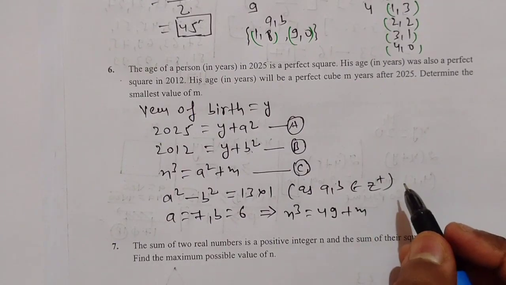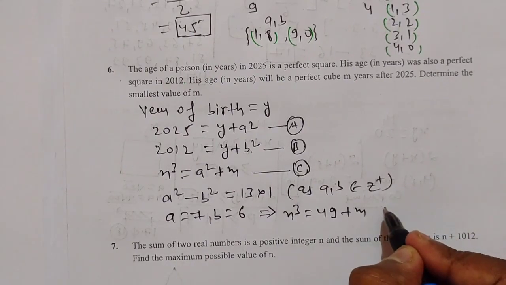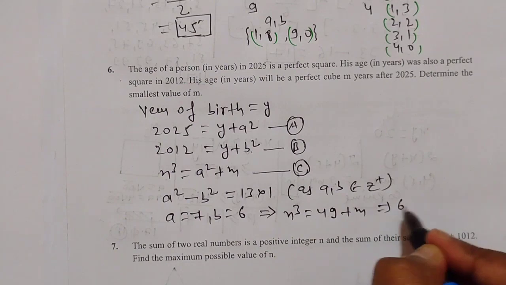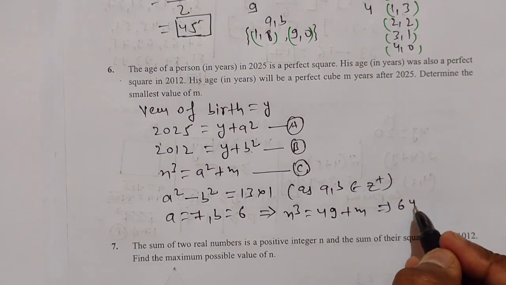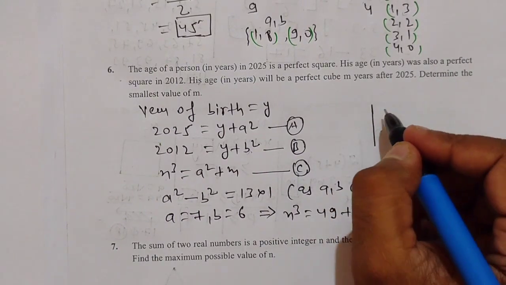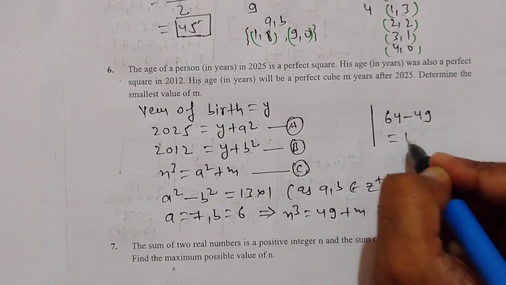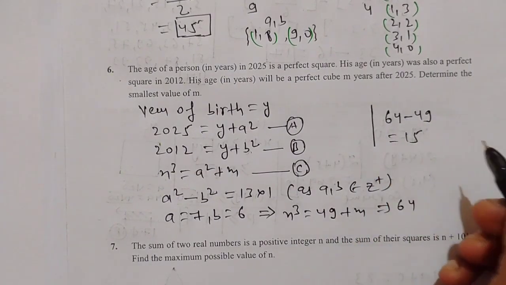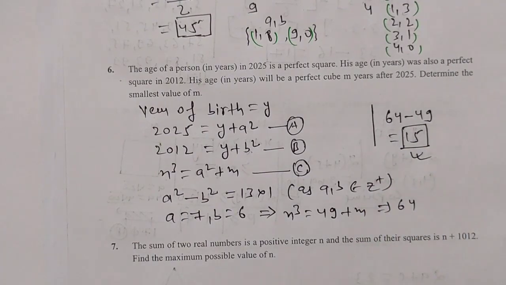Just above 49, the number must be a perfect cube, so this is the number 64. After 49, 64 is the next such number. So if we take the difference, we have 64 minus 49 is equal to 15. So this is the required solution for the result.